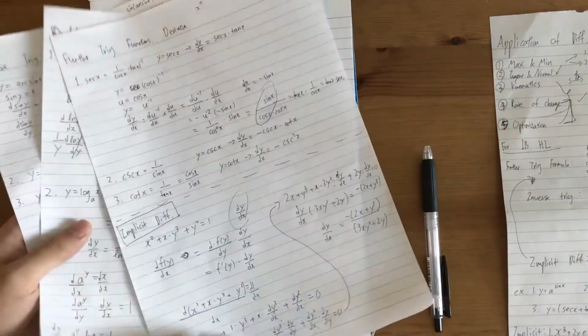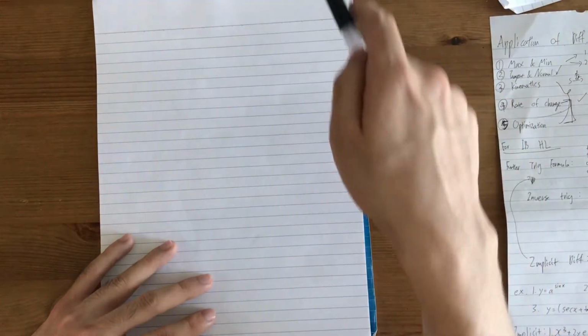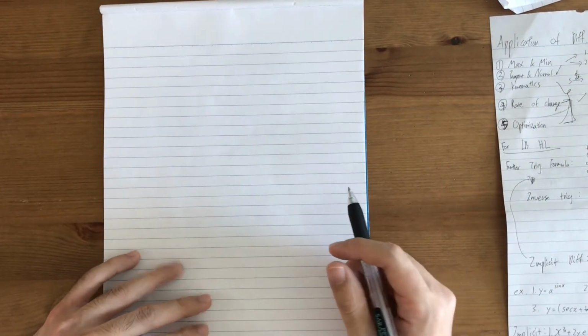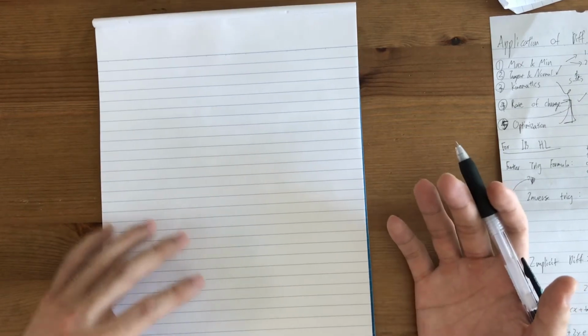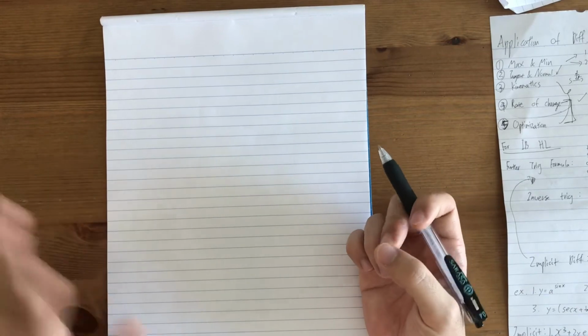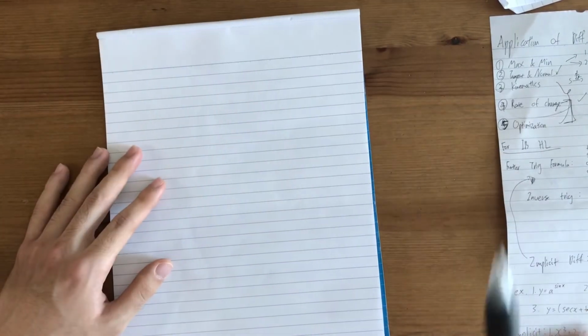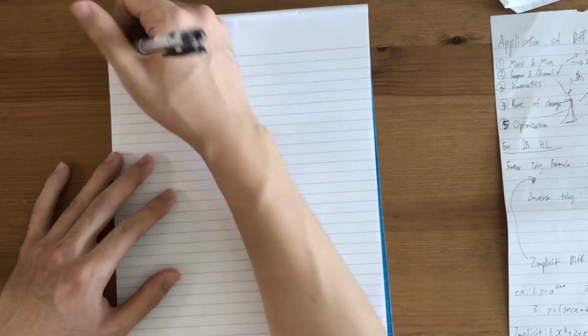And now we're actually done because we've already seen through all the applications, but I'll try some applications that we've done with implicit differentiation. So what I mean is that, for example, maximum and minimum, they're very rare, I mean, you can't really have a question with maximum and minimum and implicit, but something like tangent.